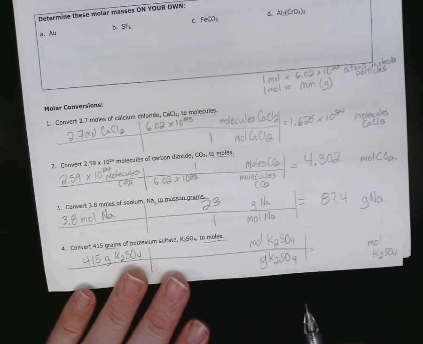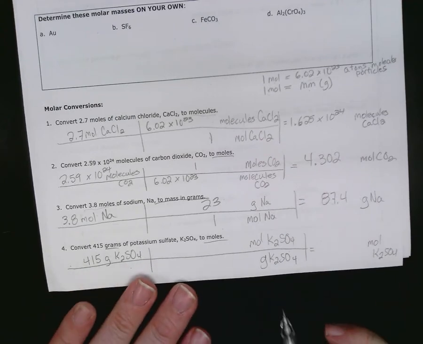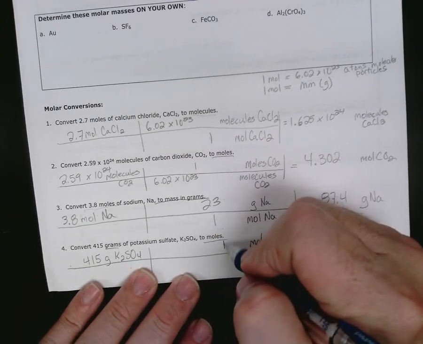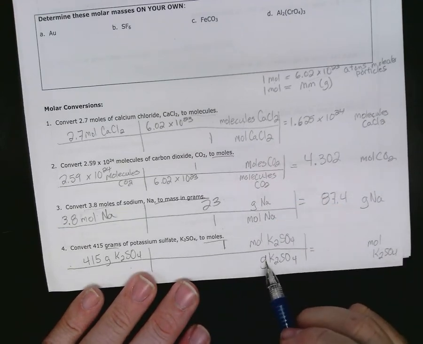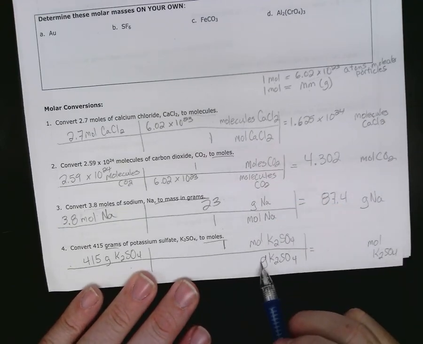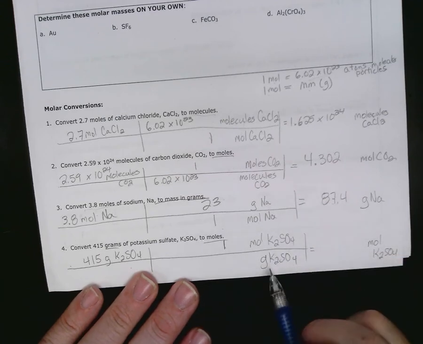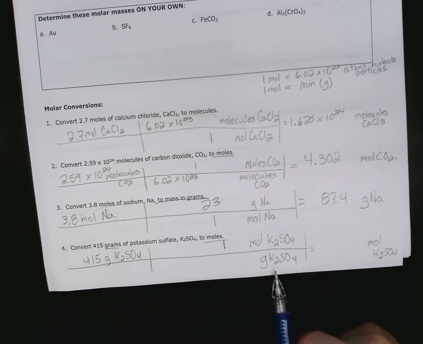And now, again, I have to make a decision. 1 mole, I know it's always 1 mole. I only ever use 1 mole. Do I put grams down here? What do I put for grams? 6.02 or a molar mass? Well, it's a molar mass. It's always a molar mass. So G stands for grab your periodic table.